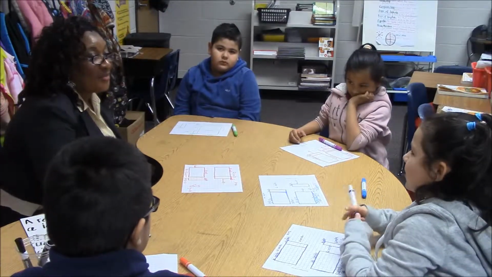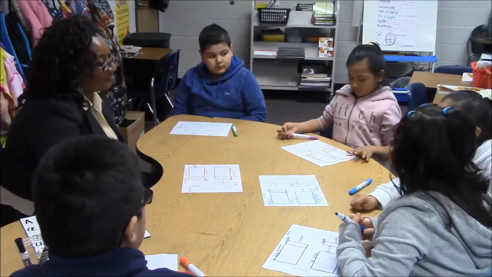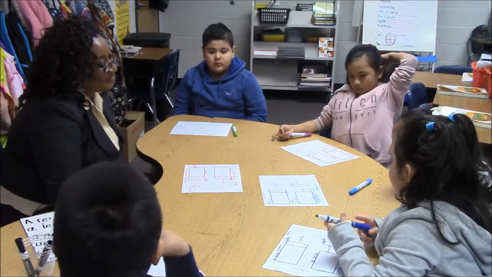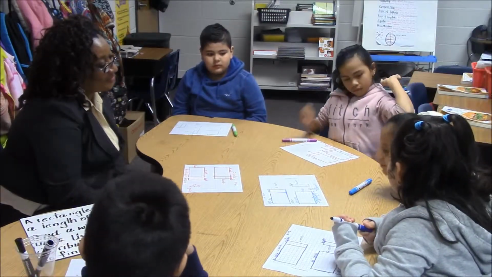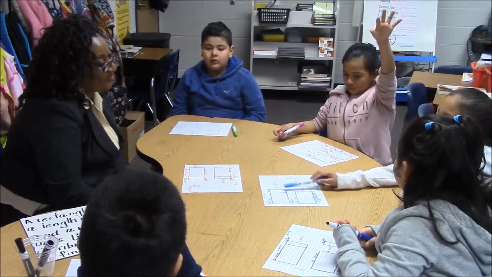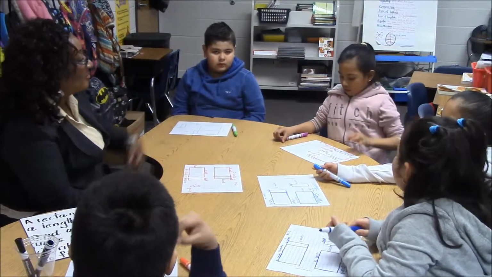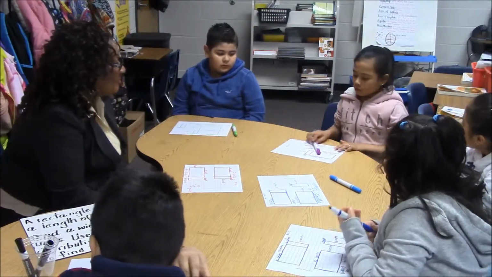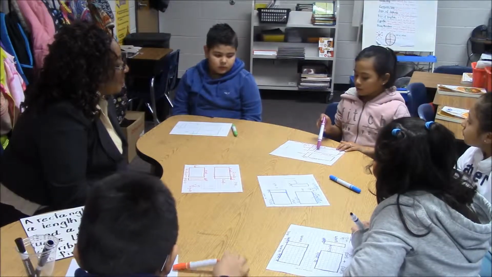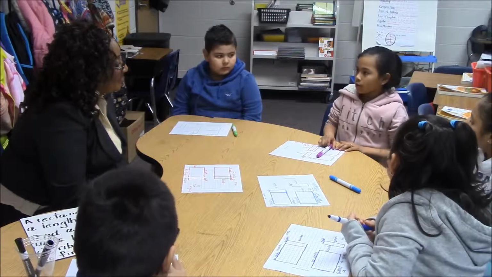Very good, very good. Kenya? We have to use the distributive property to find our answer for the area when we multiply. If you don't know the multiplication, you can use the distributive property for the bigger number.